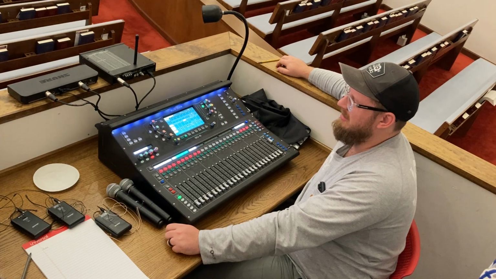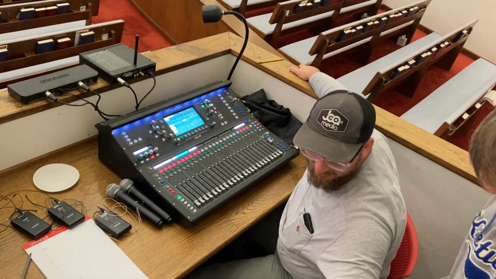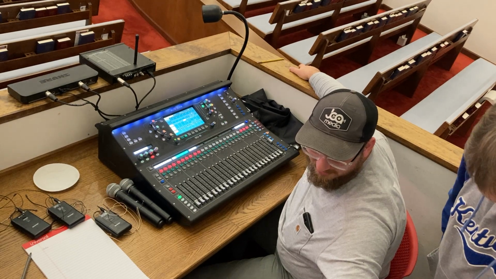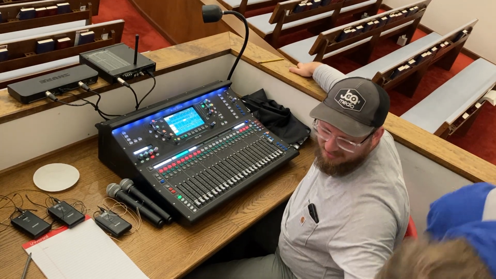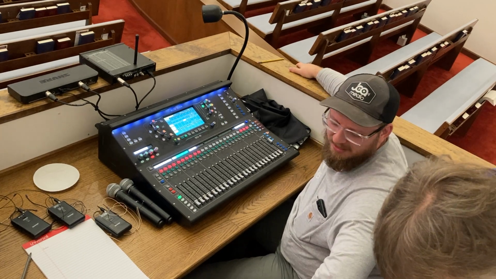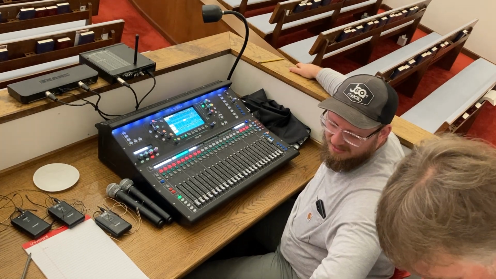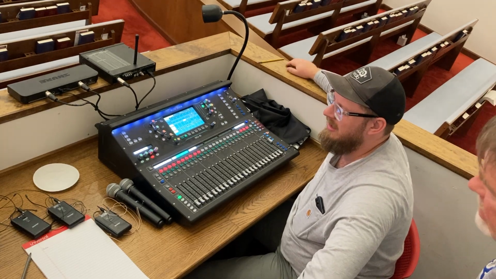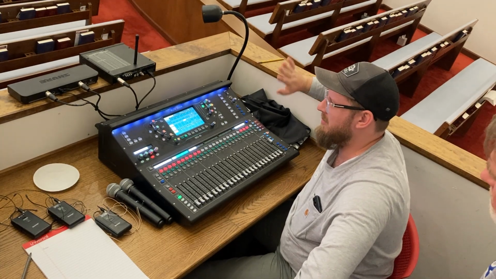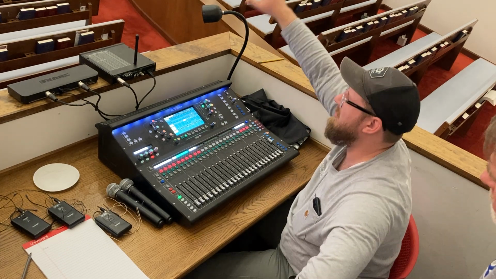What you've got right now is this little thing at the bottom that looks like it belongs in a car stereo. That's what's driving those two speakers, about 100 watts. So we've got to reach out to Alex. We've got a good plan to help correct this portion.